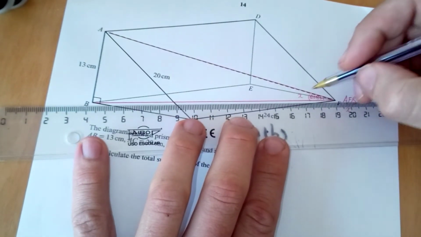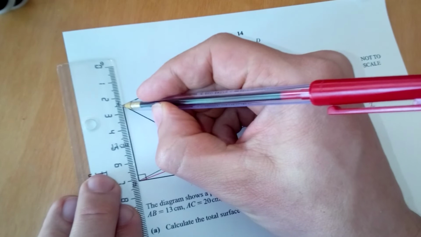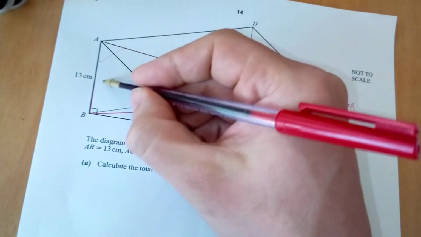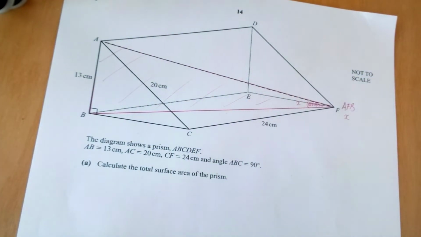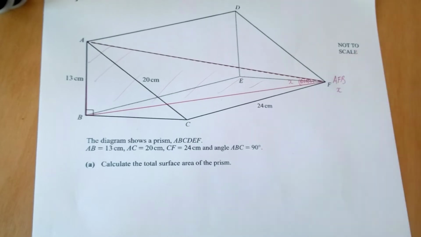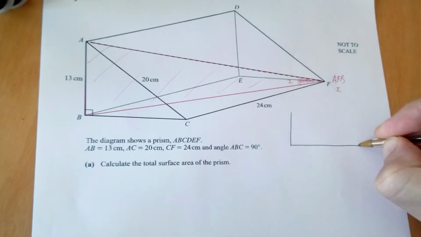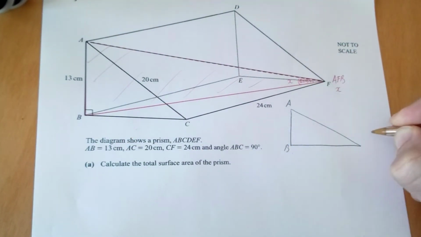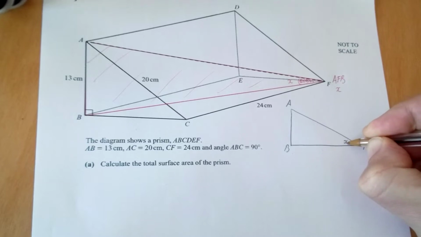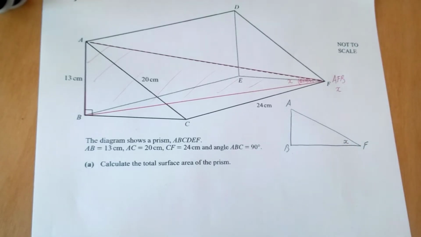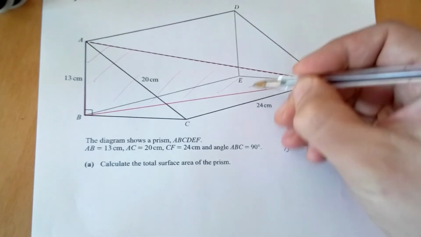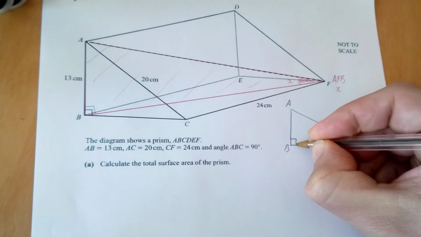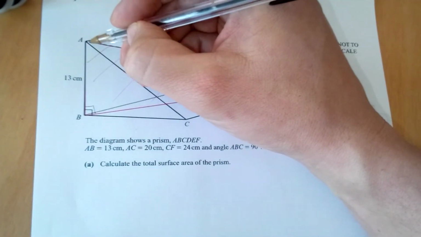You can see this forms an angle inside a triangle here, a right angle triangle. If that is still confusing, you can always make yourself a little sketch on the side. Just a quick freehand, doesn't have to be perfect. This is a triangle A, B, F, and we want to work out that angle there. Let's call it X. And let's see what other information we have for that angle. We know it's a right angle triangle because the plane forms a right angle with the height of the shape, which is 13.